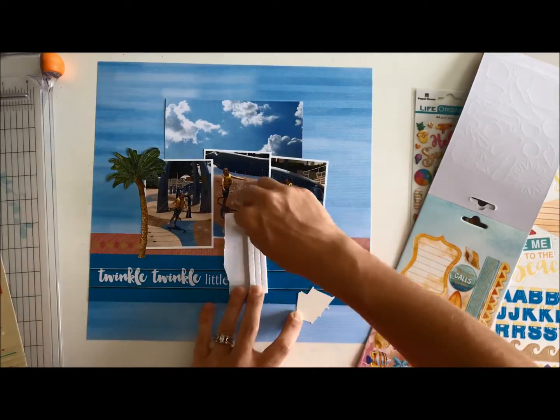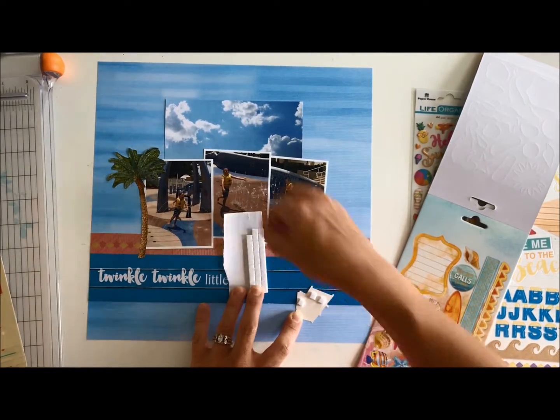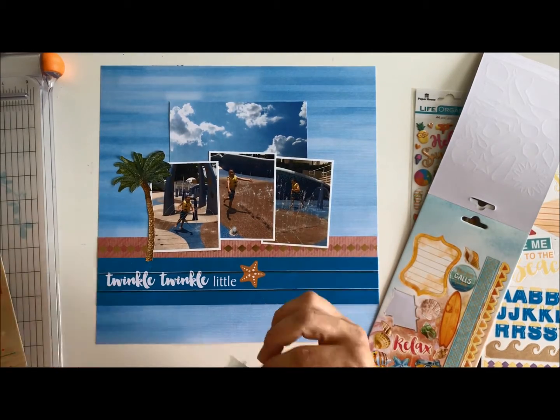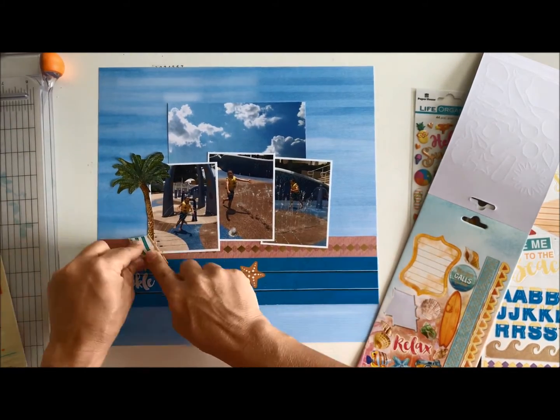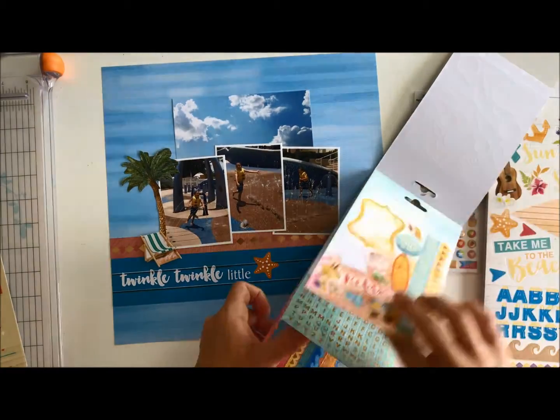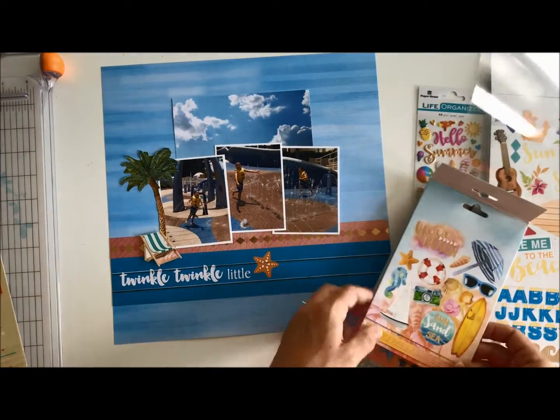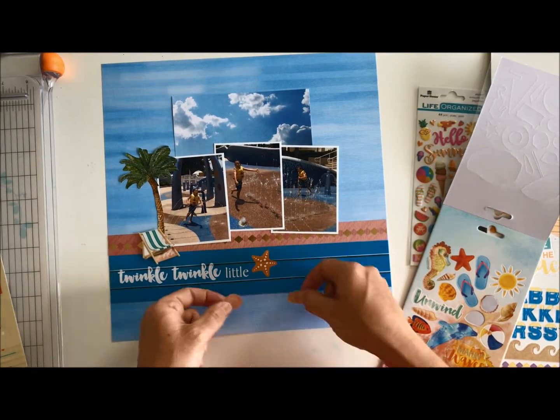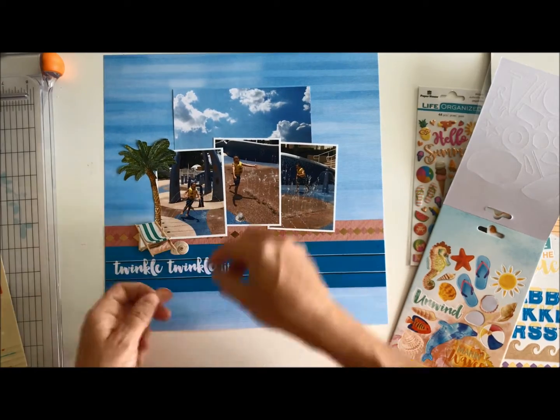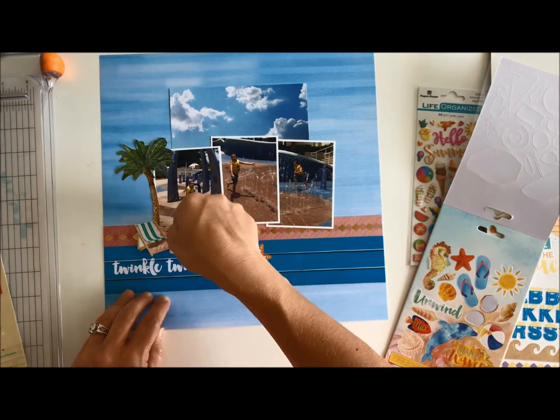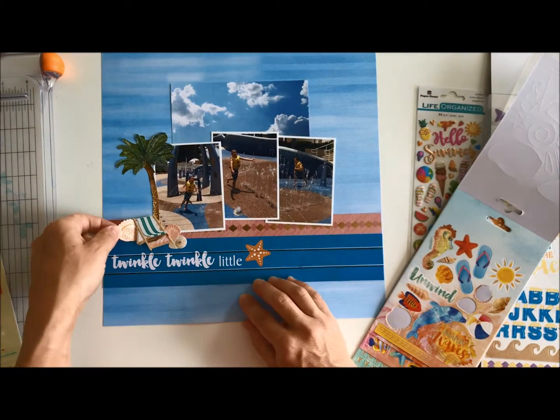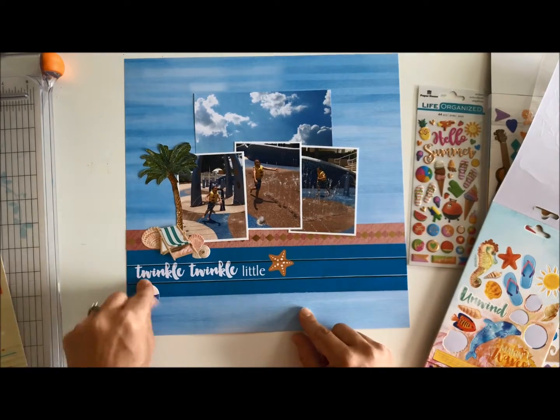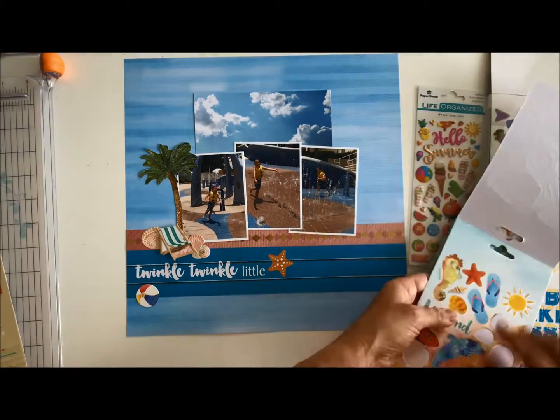I chose a palm tree because this was in Florida, and I chose this beach chair, but I wanted to pop it up a little bit so there was a little more interest, so I used some foam squares on that. So right now I am just decorating the page. There's not a lot of design decisions here, except that I am choosing beachy elements and elements that would make sense with my story, which is about the splash pad, which does look very much like the beach.